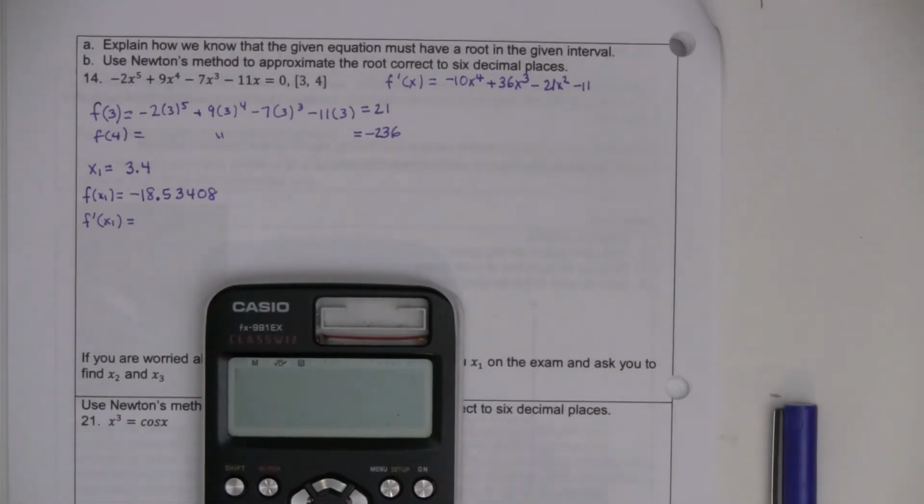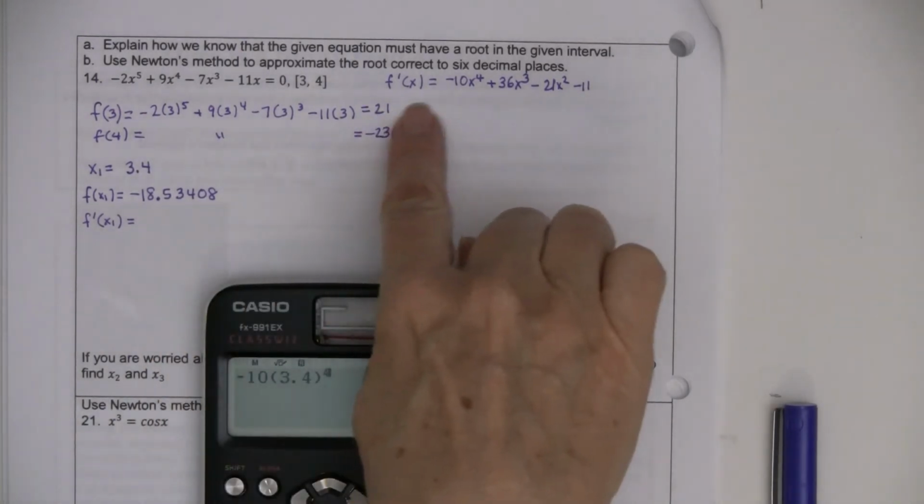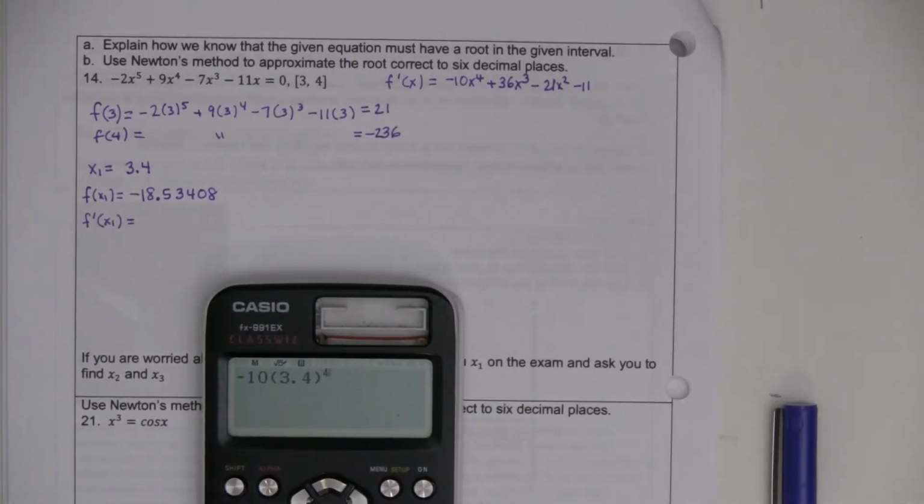So now I need to put that in, negative 10 times 3.4 was our guess, raised to the fourth. So I'm putting my guess, 3.4, into f prime. And so plus 36, and yes, I'm going to show you how to do it on the calculator. If you're watching me put that in my calculator wrong right there, if you're already having an idea of how you could put it in your calculator, then I say go right to it. That sounds good. Don't wait for me.